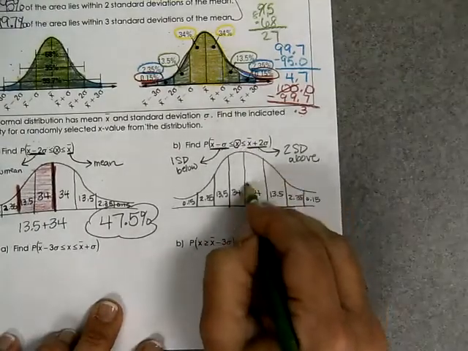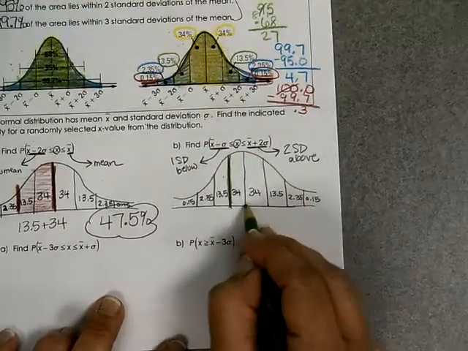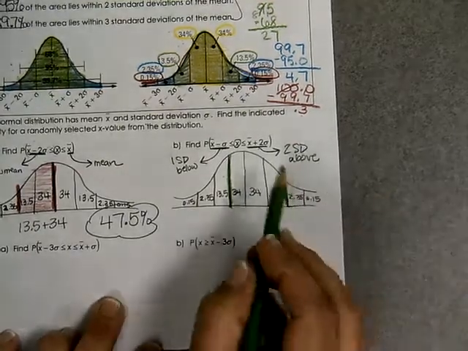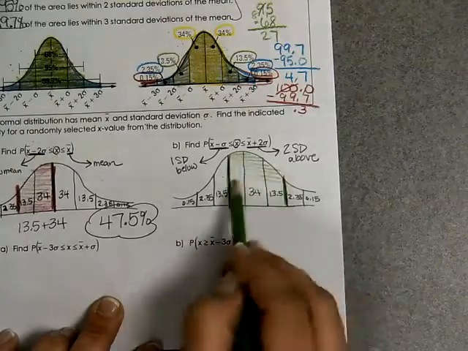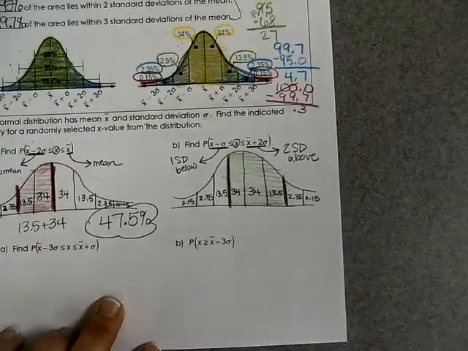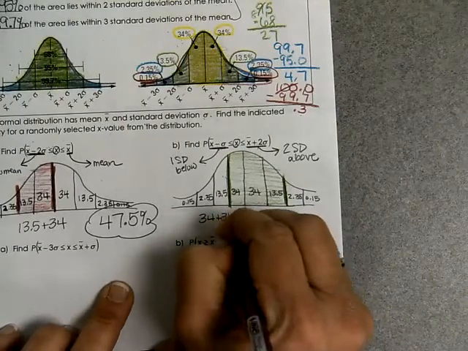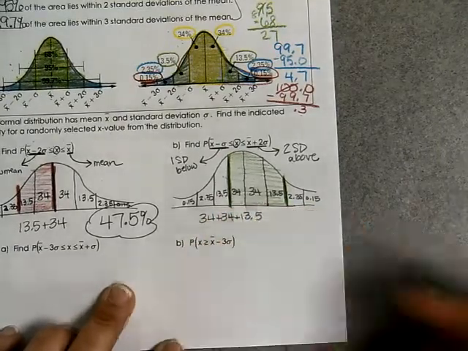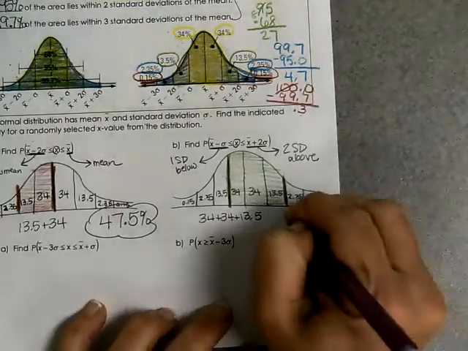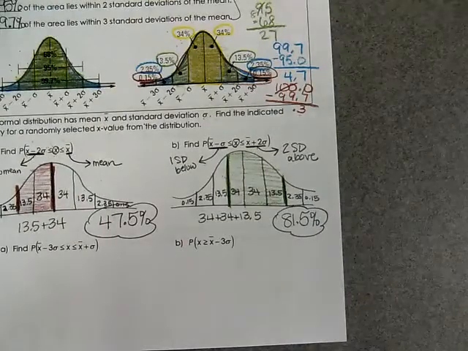So again, here was our mean in our middle. So we're going to go 1 below, back to the mean, and now 2 above, and we're really looking for this whole thing in here, which means that we would just add 34 plus 34 plus 13.5. Anyone have what that is? Excellent. 81.5%. That's all you really have to do.